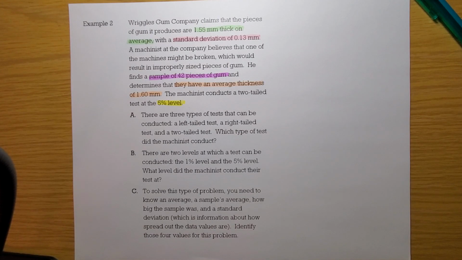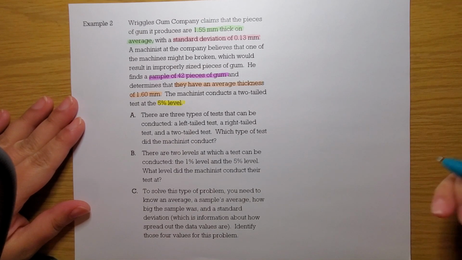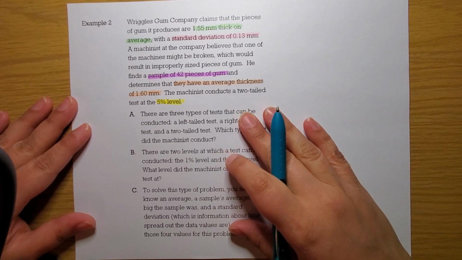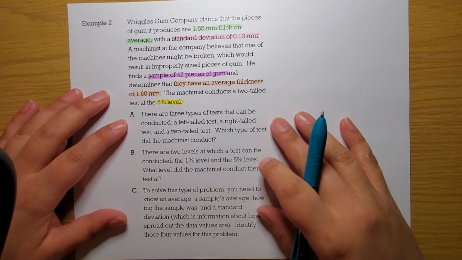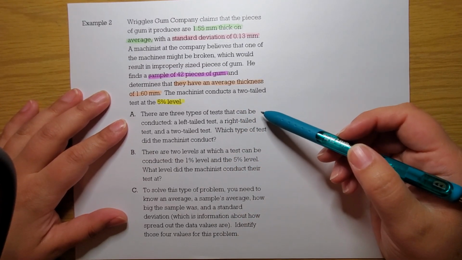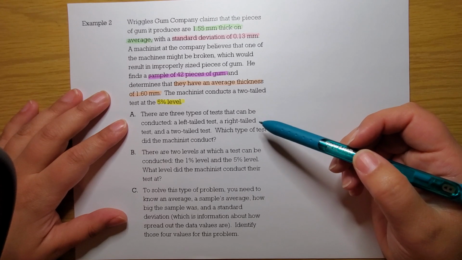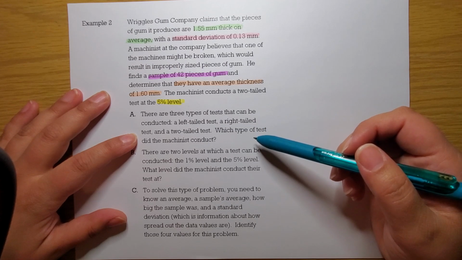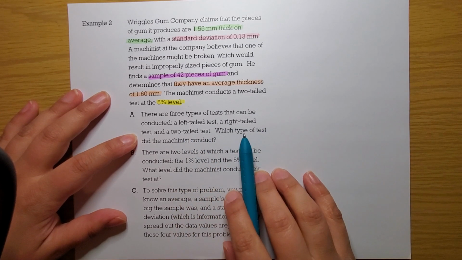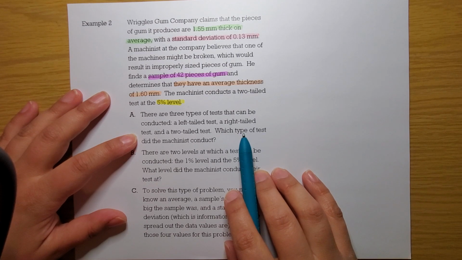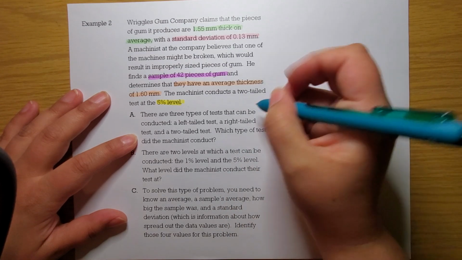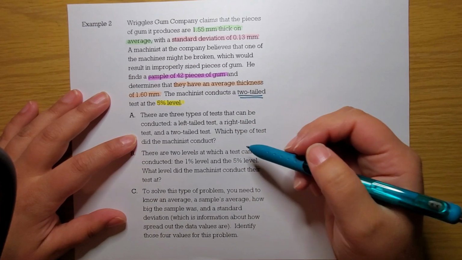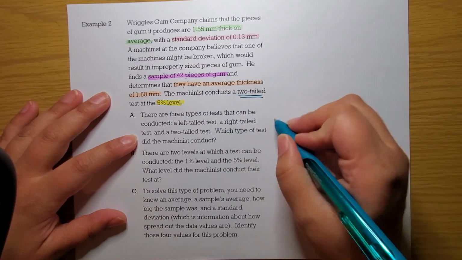Okay. So we went through, we've kind of highlighted the information or thought about information that's going to be relevant. And now let's see what it's saying here. So A says there are 3 types of tests that can be conducted: a left-tailed test, a right-tailed test, and a two-tailed test. Which type of test did the machinist conduct? So when I'm seeing this, I remember that I saw that somewhere kind of at the end, two-tailed. I didn't know what that meant, and I still don't know what it means, but it's one of my options here, so we're going to say two-tailed.